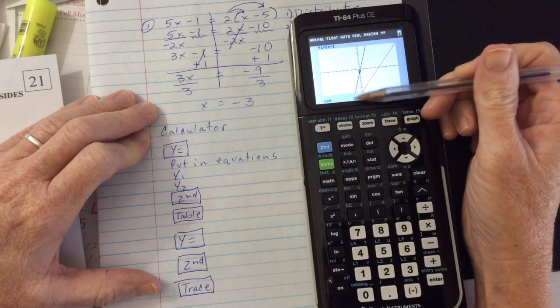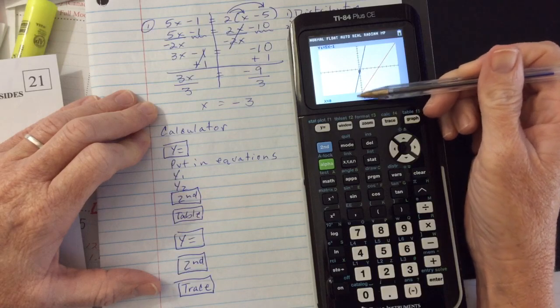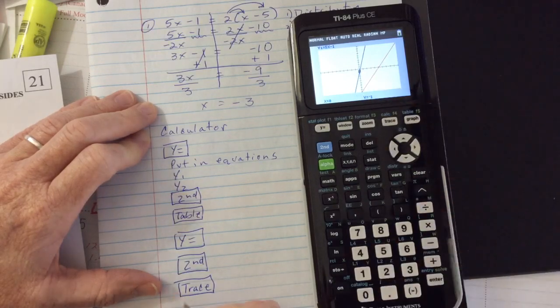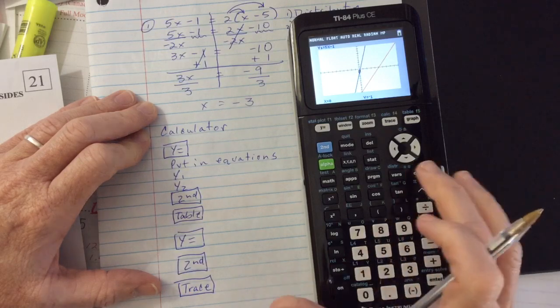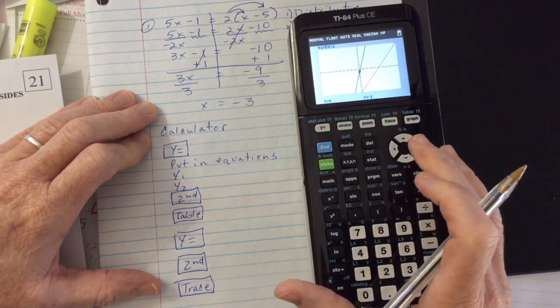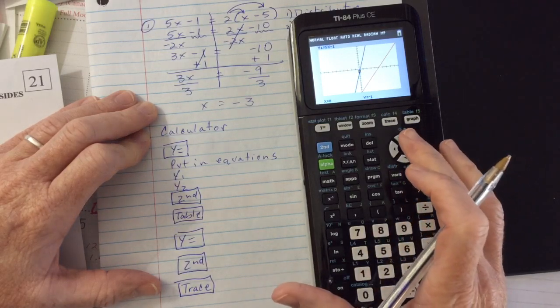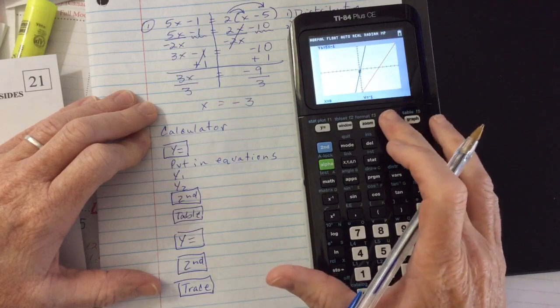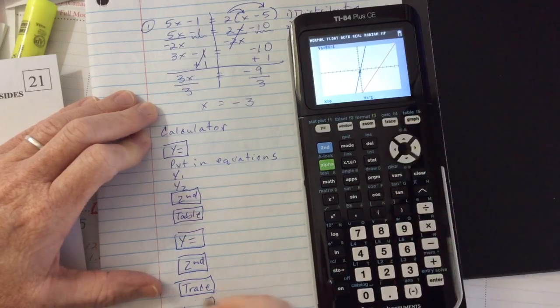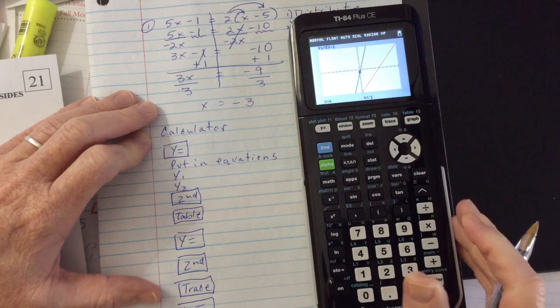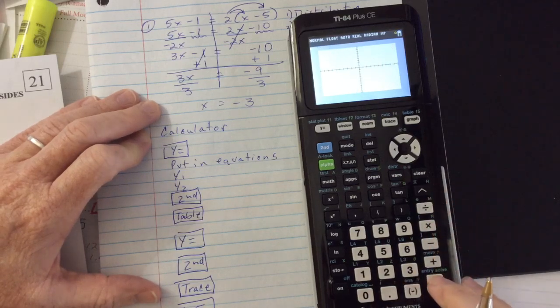Okay, we can see that the intersect is going to be down here further on the graph, but that's okay. Then we're going to hit the number 5. I think we already did that. We hit trace, then the number 5. And then we're going to hit enter, enter, enter 3 times.